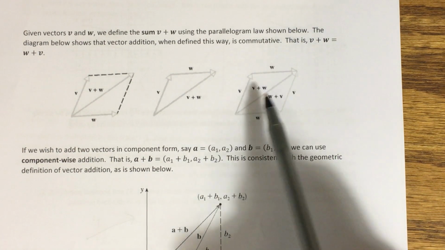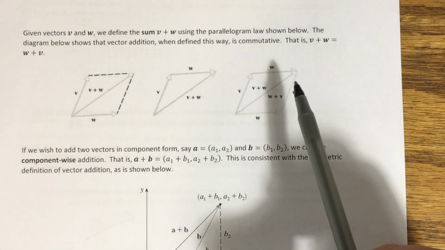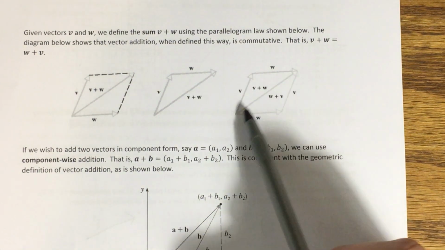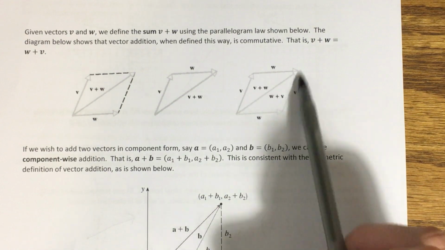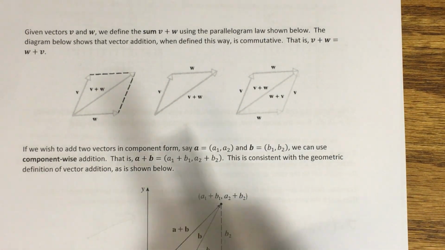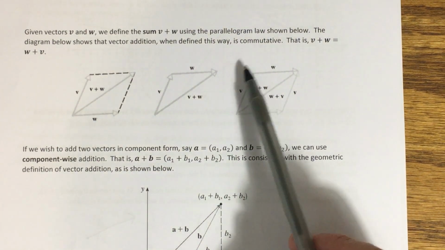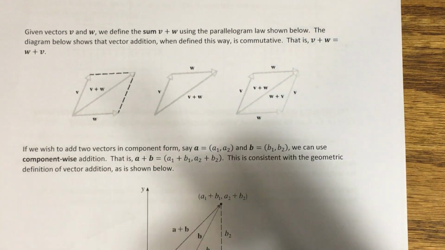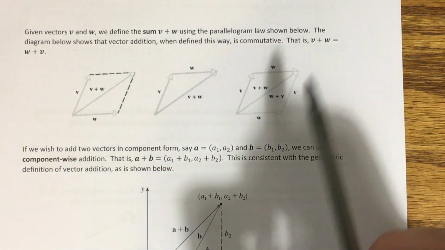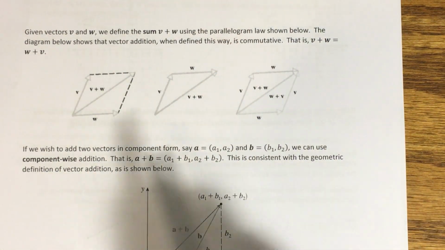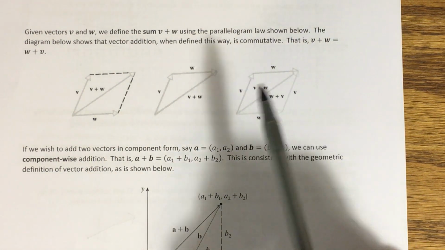And this is where we get this name parallelogram law. When I stack the vectors this way, it creates a parallelogram. That's really important, the fact that that's a parallelogram. We'll look more at that. In fact, we're going to relate that to the determinant of a matrix much later. But anyways, that's how we add vectors.